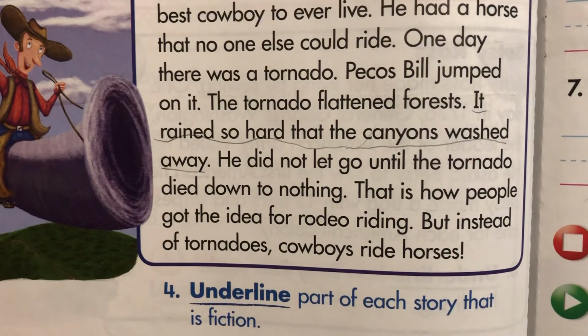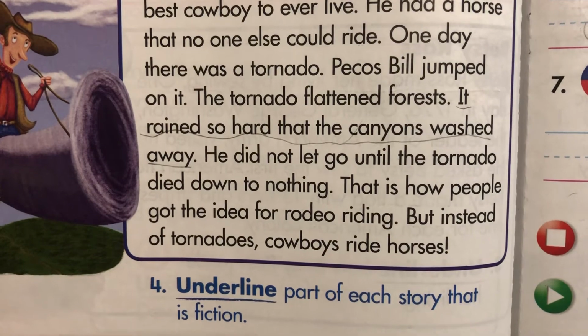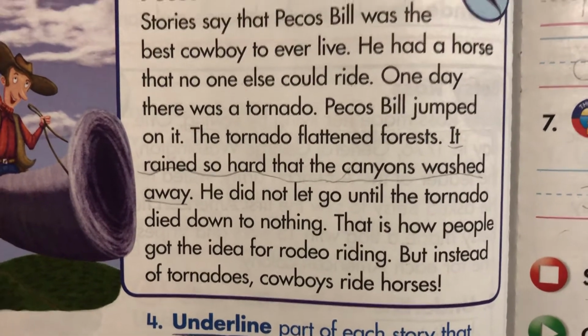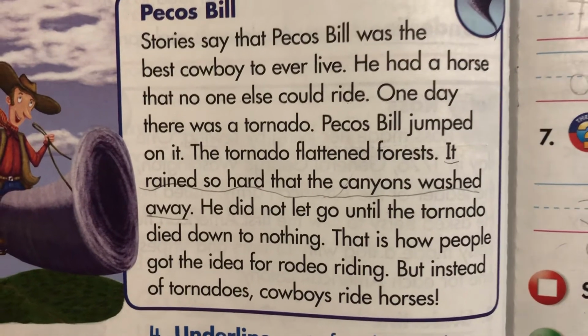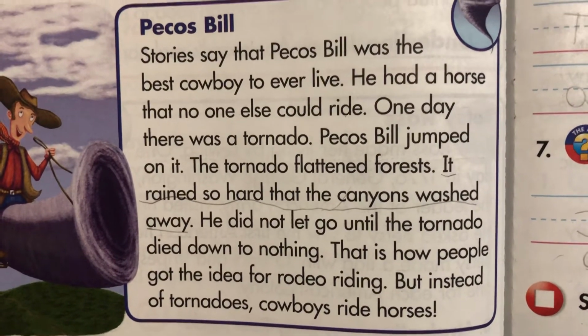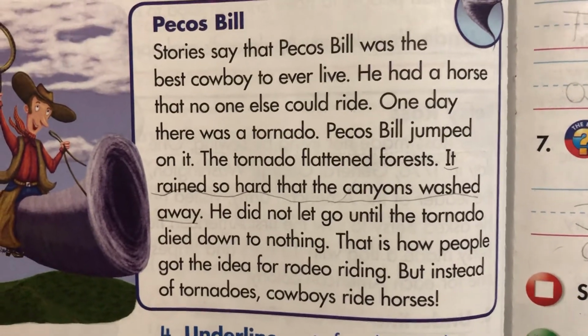So here, list the parts, each part that is fiction. Again, from language arts, nonfiction is real, and fiction is fake, fantasy. Easy way to remember that. Make-believe. Fiction is make-believe.